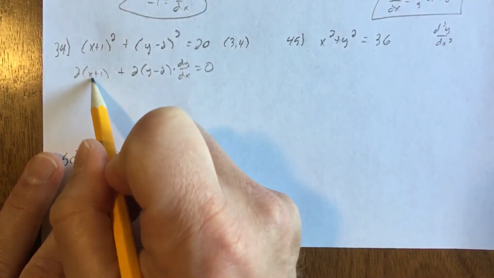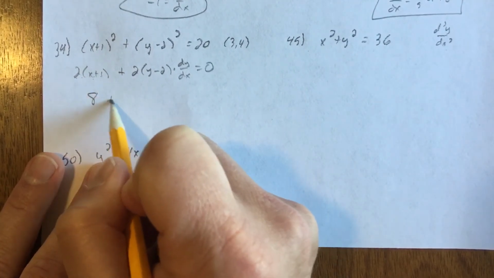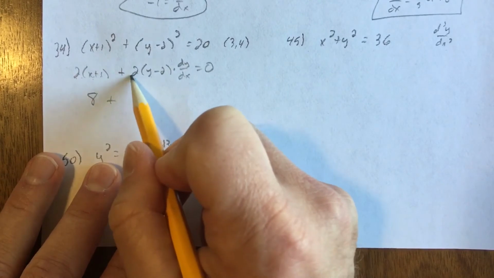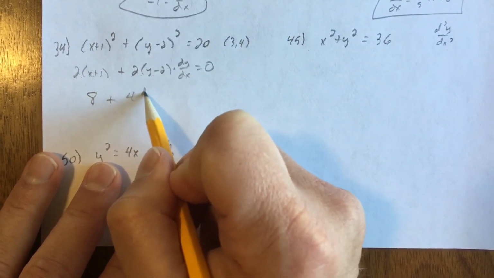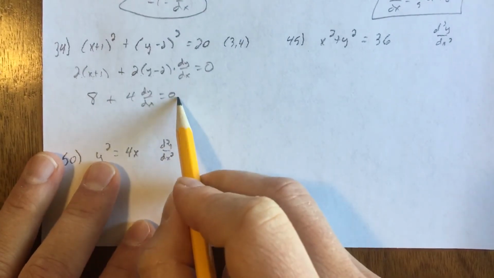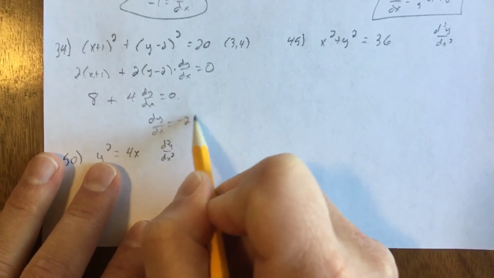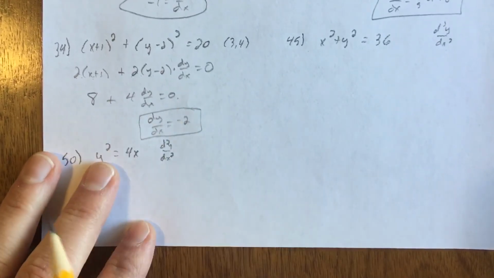So if I put 3 in for x, I'm going to get 2 times 4, which is 8. And then if I put 4 in here, I'm going to get 2 times 2, which is 4. And then if I subtract 8 and then divide by 4, I'm going to get a derivative of negative 2.